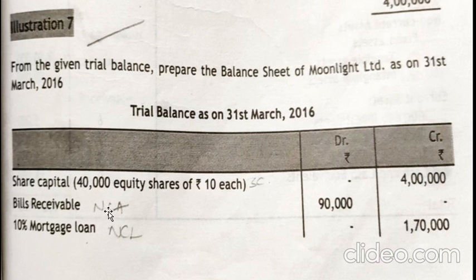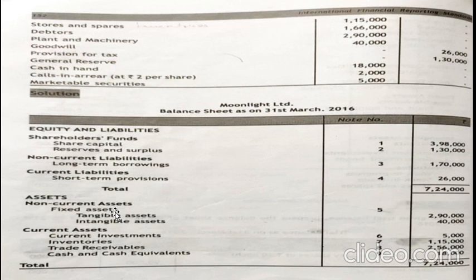Bills receivable, which is your current asset. Then your stores and spares will be coming under inventories. Debtors will come under your current assets. Then plant and machinery will come under your tangible assets. Then that is your non-current asset. Goodwill will be coming under your intangible assets.